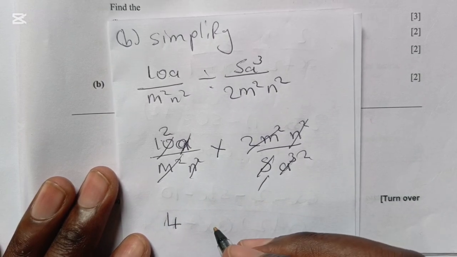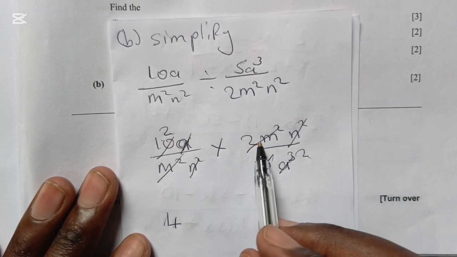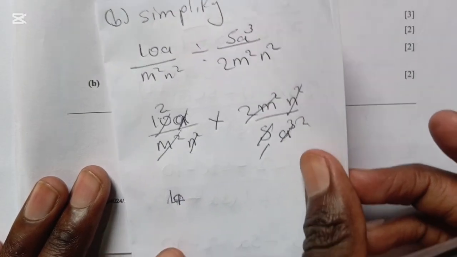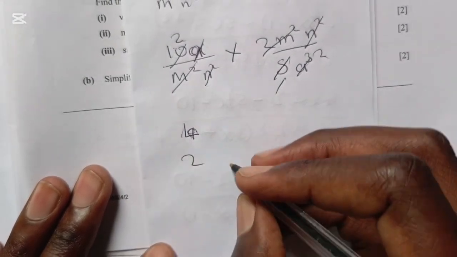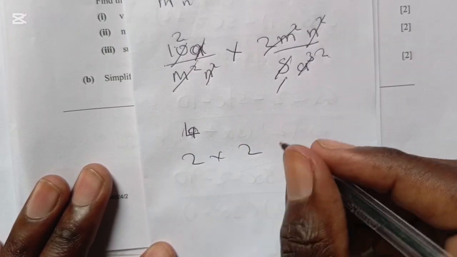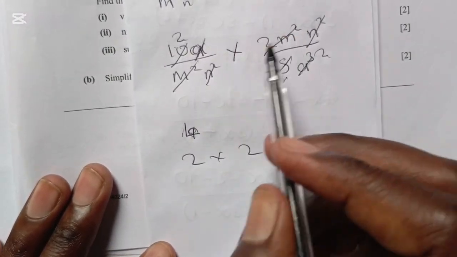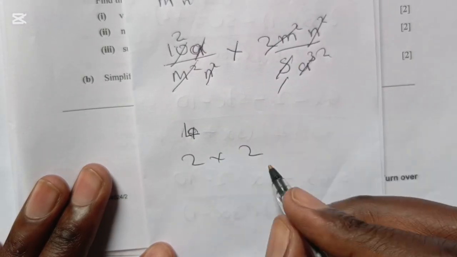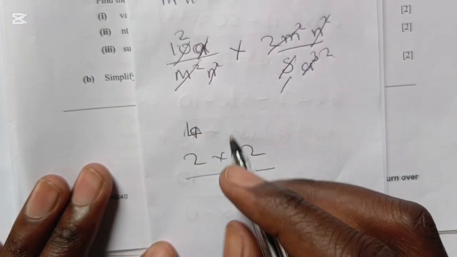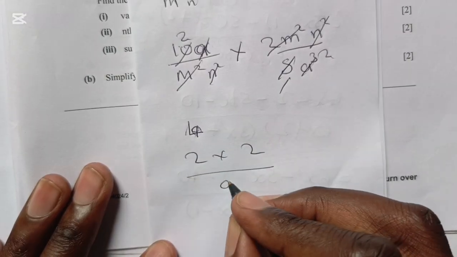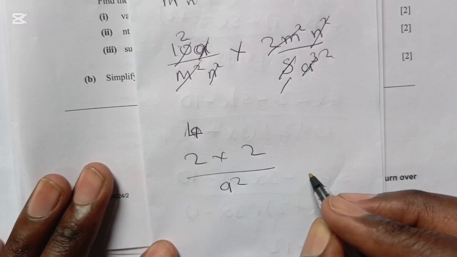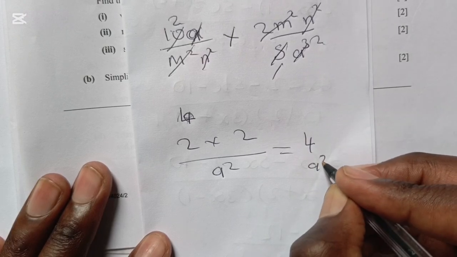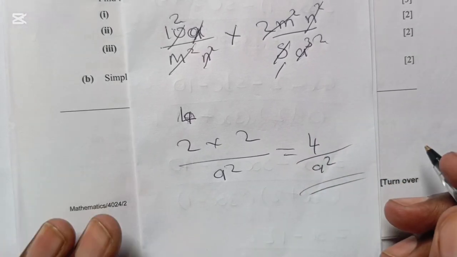So the answer will be 4, 2 times 2, that will be 4. So for us to understand, let me write it so that we don't miss out. It's 2 times 2, then all these have been cancelled out, okay? So this a has gone, then over we have this and this has gone. We only have a to the power 2, okay? So our answer here is 4 over a to the power 2. We have simplified.